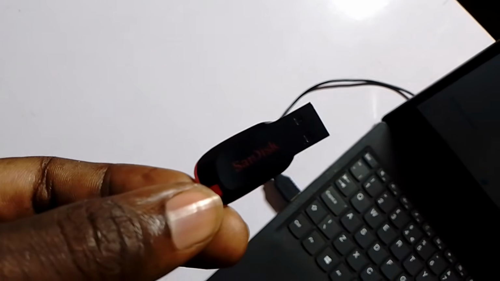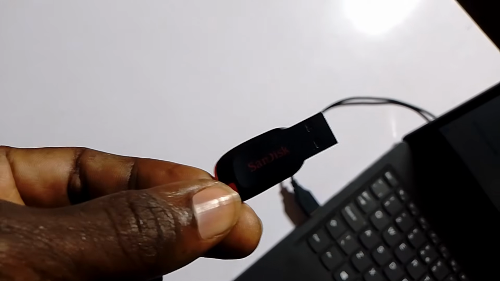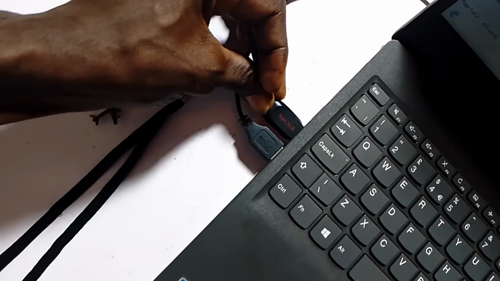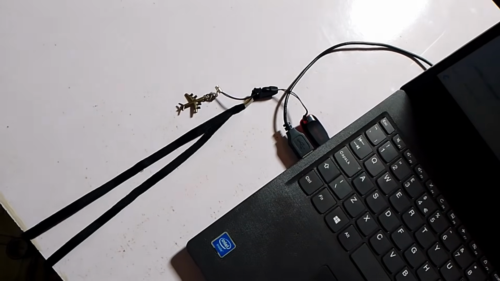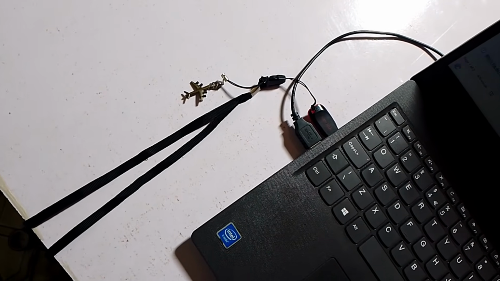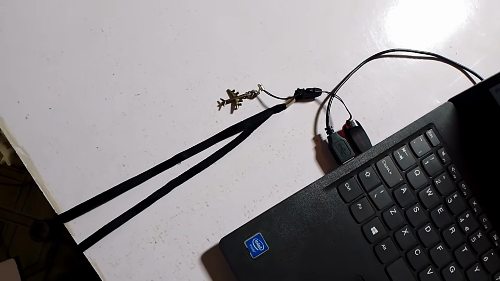How can I get it done? Let's see how it works in this video. Now, I'm going to insert my flash drive into my laptop. Once it has been inserted, now let me share my screen with you so that you can see how you can have access to the flash drive and transfer your files from laptop to flash drive.